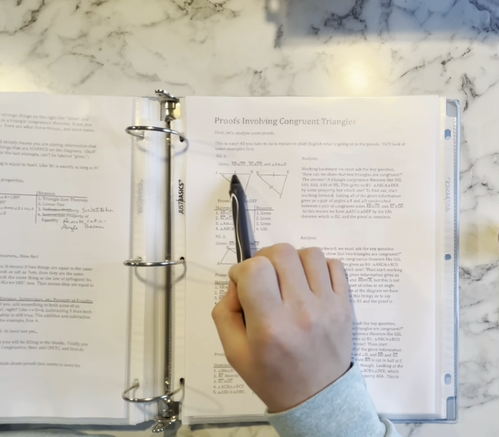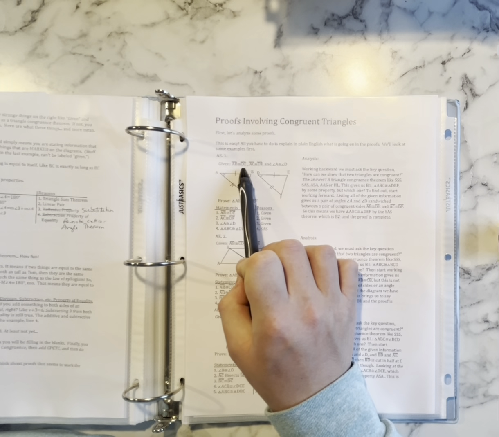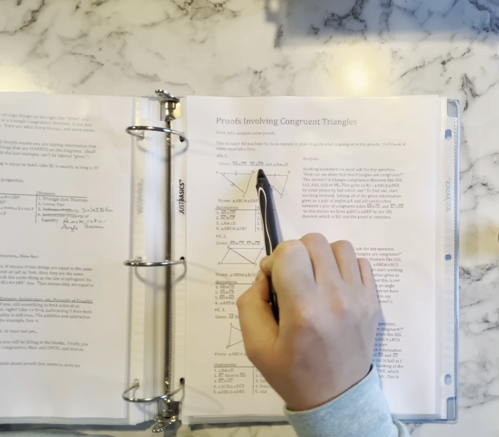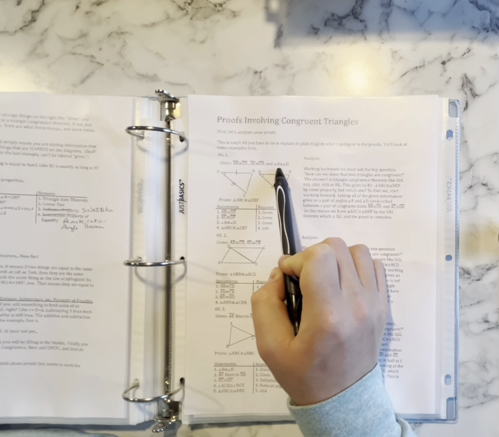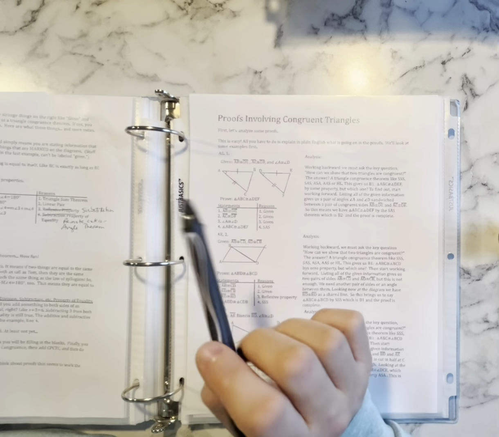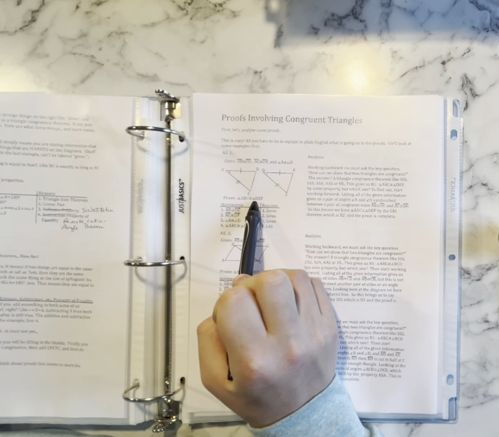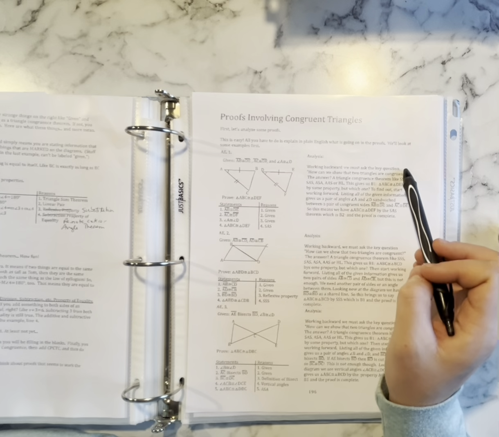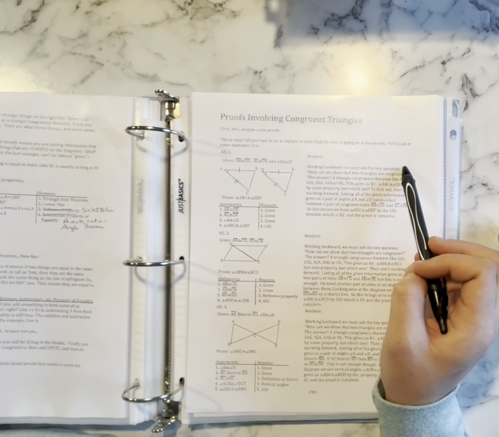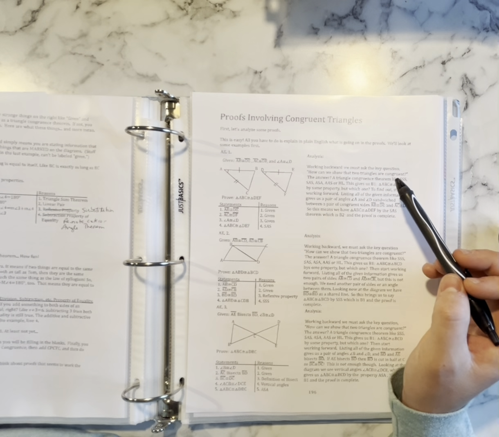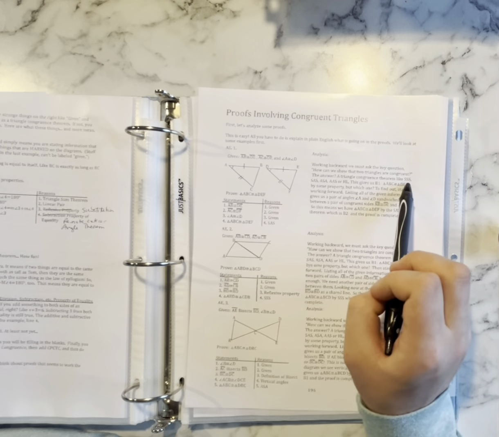Okay, so we are given that AB is congruent to DE, AC is congruent to DF, and angle A is congruent to angle D. Those are the things that are given to us. We're trying to prove that these two triangles are congruent. So working backwards, we must ask our key question: how can we show the two triangles are congruent? The answer: the triangle congruence theorems.